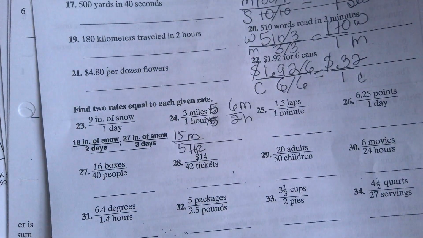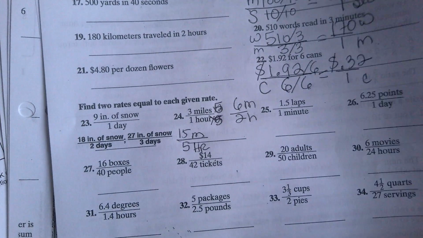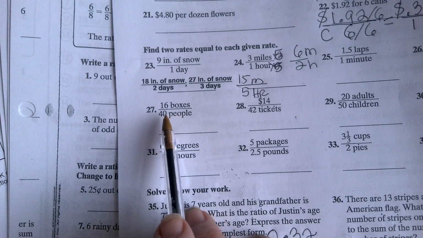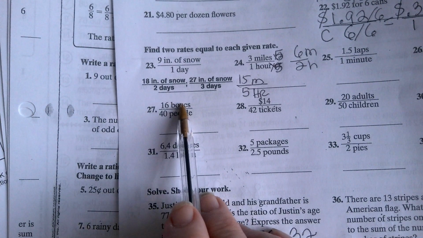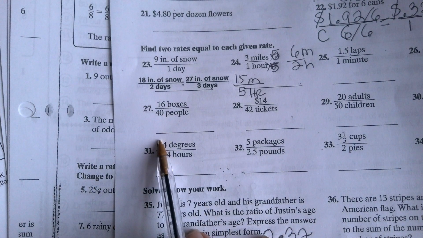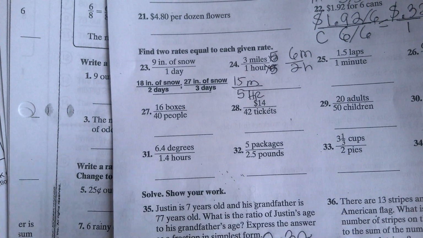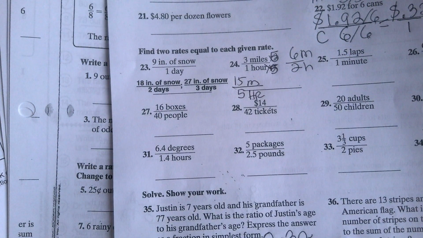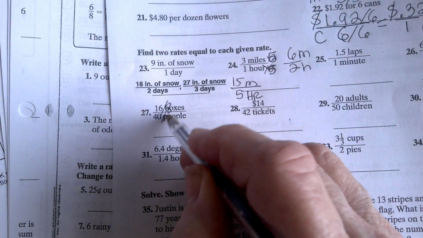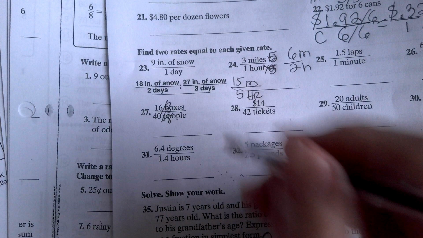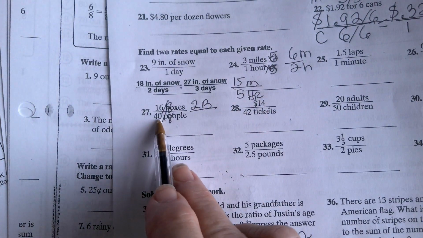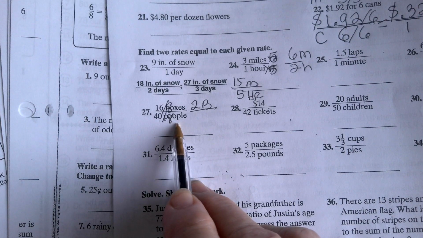But then there's some of them that I can reduce, like this one here. I'm going to give 16 boxes out to 40 people. Can this be reduced? Yeah. What can I divide it by? What's the biggest number? How about 8? Yeah, 8. 8 and 8. 16 divided by 8 is 2 boxes for every 40 divided by 8 is what? 5.